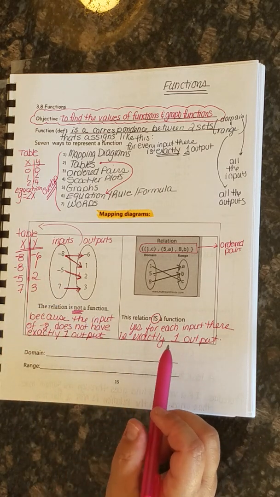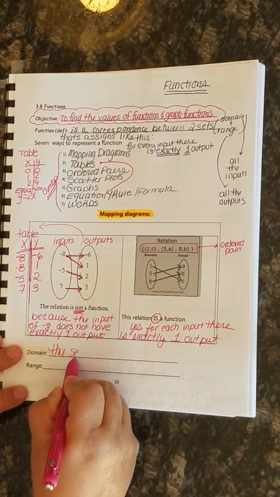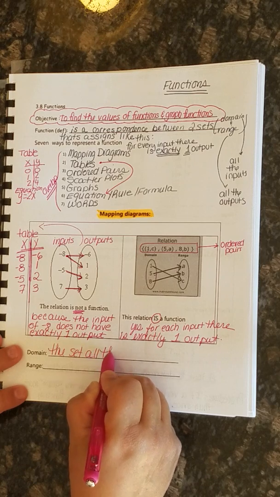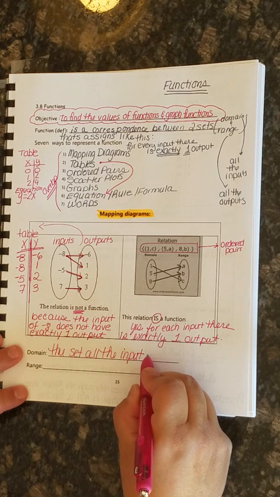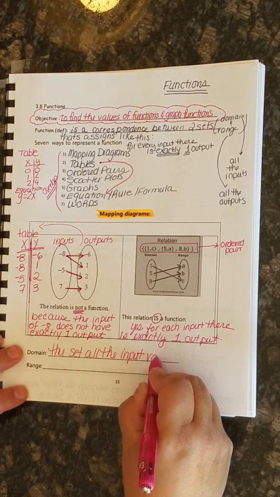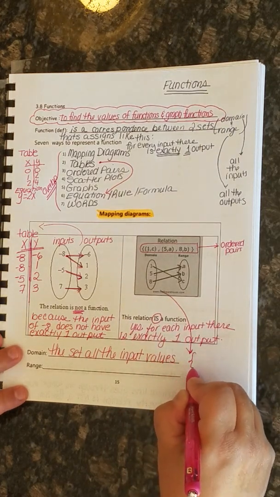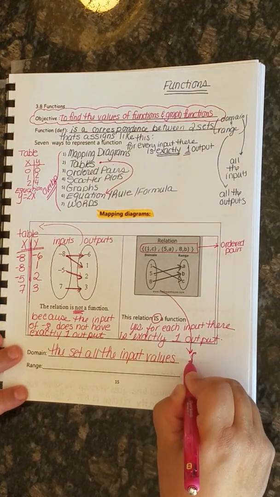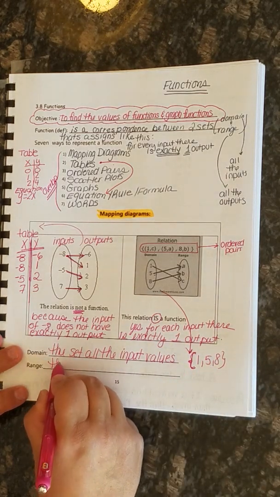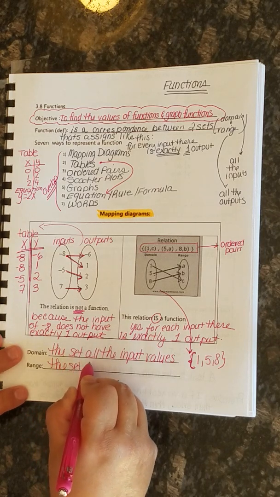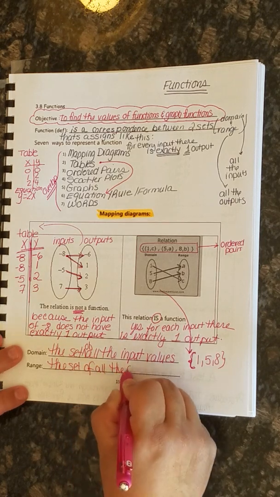So when you want to know what the domain is, the domain is the set of all the input values. The domain is not the input, it's all the input values. So in this one right here, if I asked you for the domain, it would be like this in the solution brackets, 1, 5, and 8. The range then would be the set of all the output values.